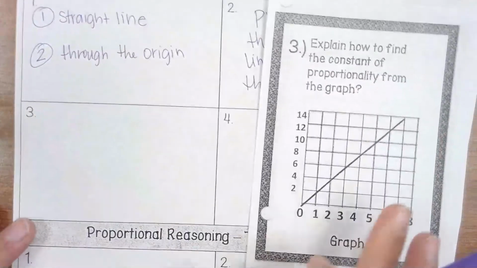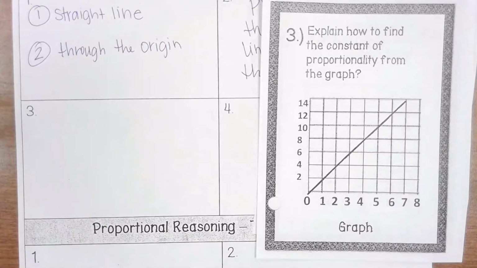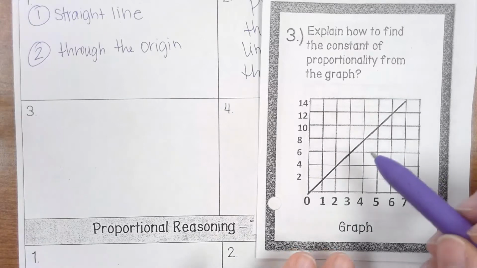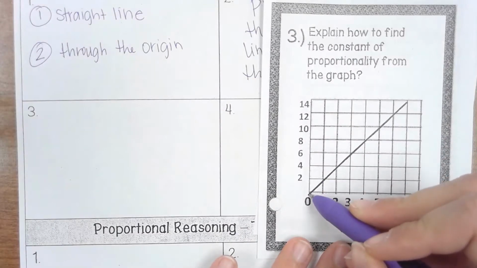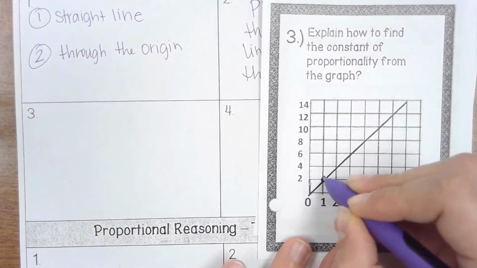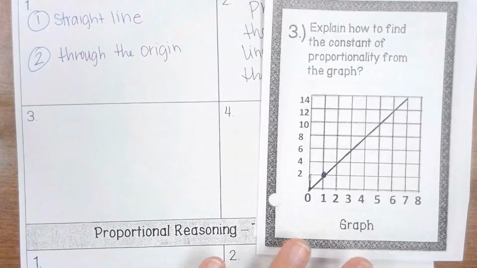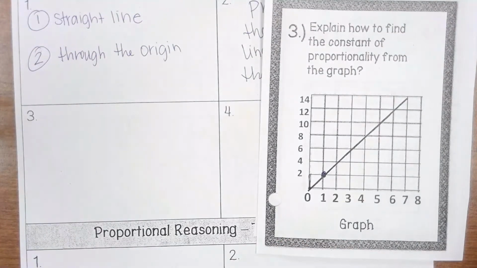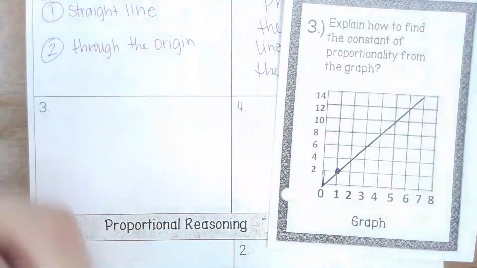Over here for number 3, they don't tell us to actually find out what the constant of proportionality is, but something that I could do is choose 2 points on this line and then find the slope of it. So if I were to choose this point and this point, I would be going up 2 over 1. So my constant of proportionality would just be 2. So explain how to find the constant of proportionality from the graph.